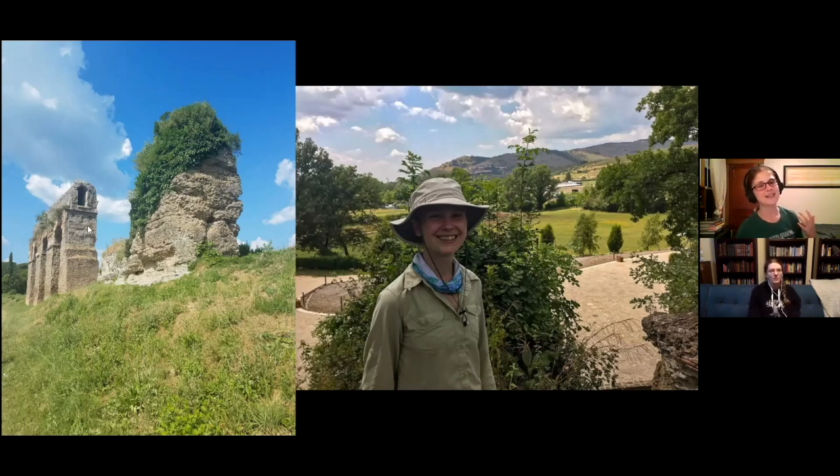So this is the Anio Novus, and it supplied water to ancient Rome from some springs up in the Apennines, I believe. Aqueducts are really cool because they were designed in many different ways. Sometimes they were above ground, sometimes underground, sometimes level with the ground. And up here is right where the water would be flowing. So this is probably about 6 feet tall.